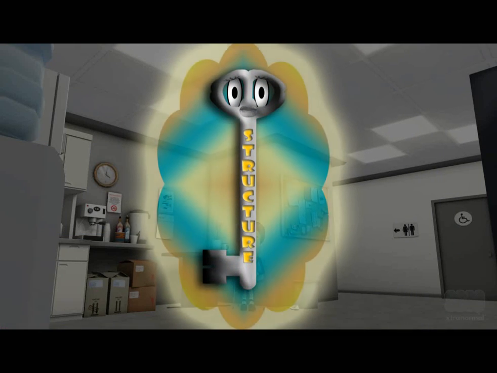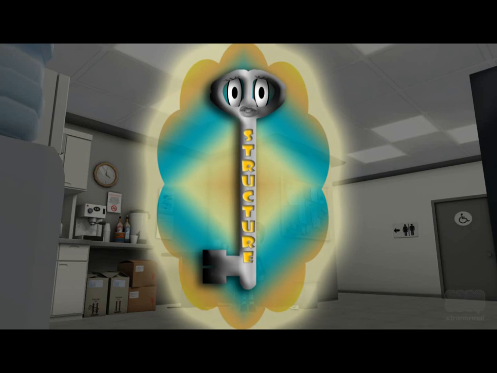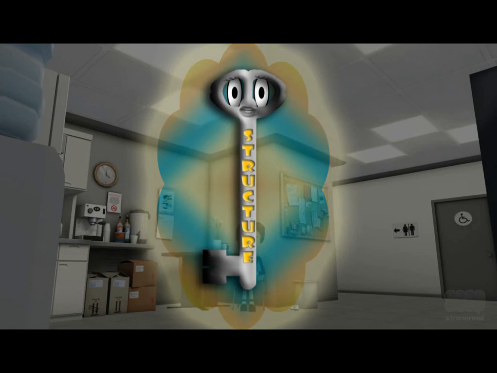Structure is the glue that makes the world make sense for a student with FASD. If this glue is taken away, things fall apart. Help your students be successful by providing appropriate structure as a permanent foundation.